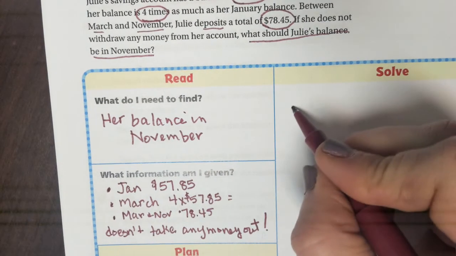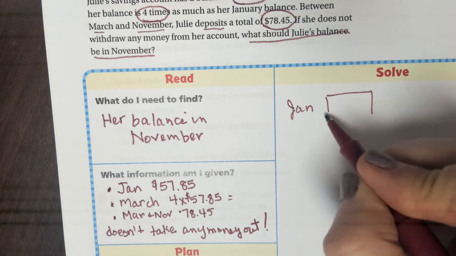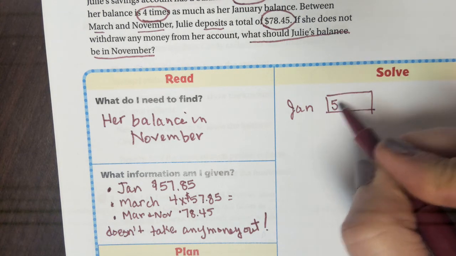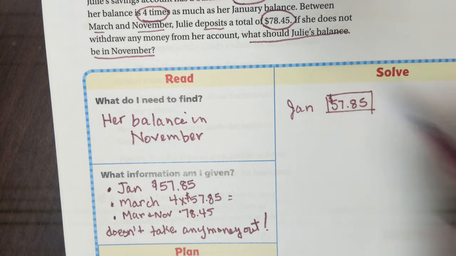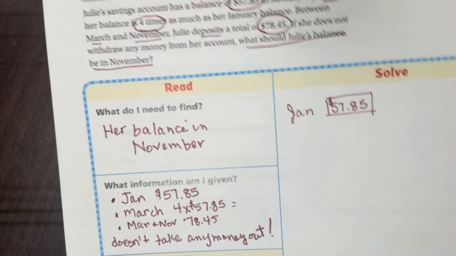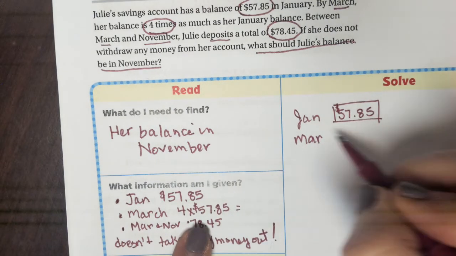Okay, so here we go. I'm going to start with January. And in January, she has $57.85 in her account. By March, now just look down here, by March, she's going to have 4 times that amount.